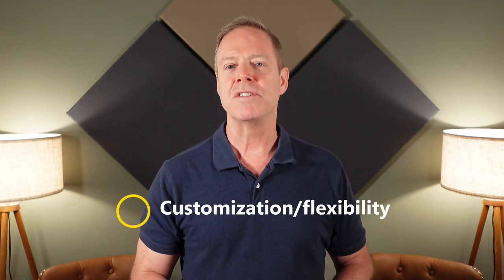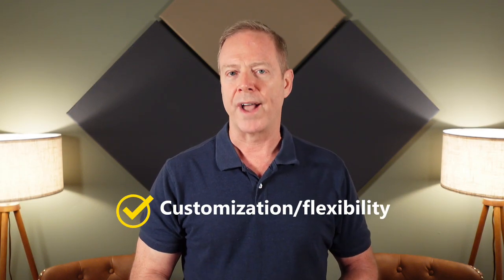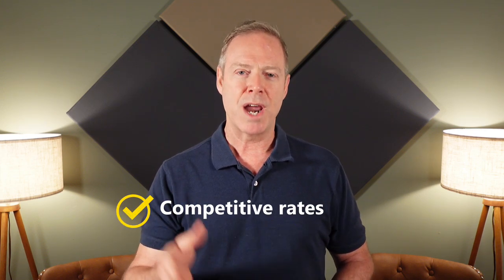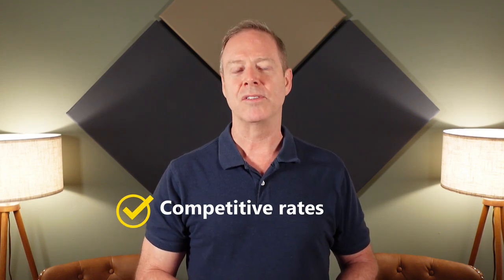And there's customization and flexibility. Do they offer riders for long-term care, legacy planning, or inflation protection? What about competitive rates? Compare their guaranteed payout rates against other providers' payout rates. An annuity is a long-term commitment, so working with a highly rated and transparent provider ensures financial security and peace of mind. Finally, there are a few red flags that you should be on the lookout for.